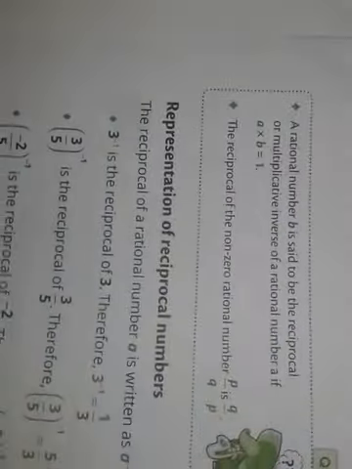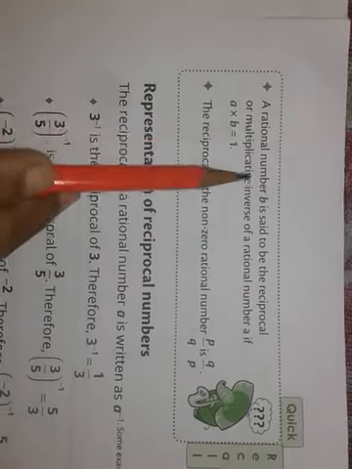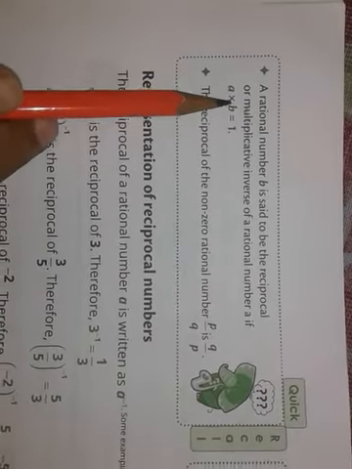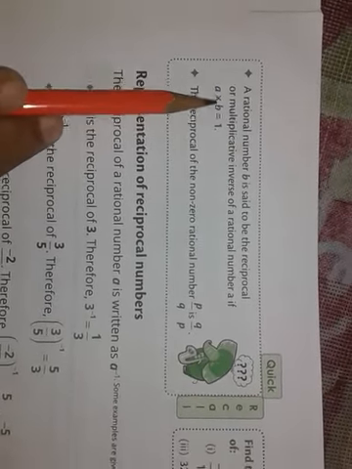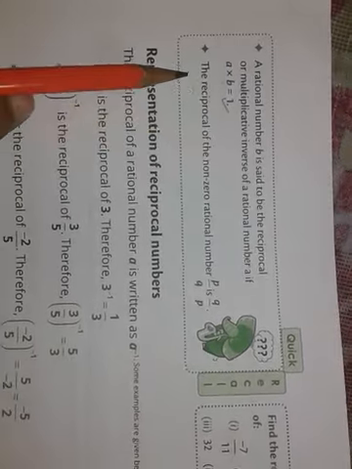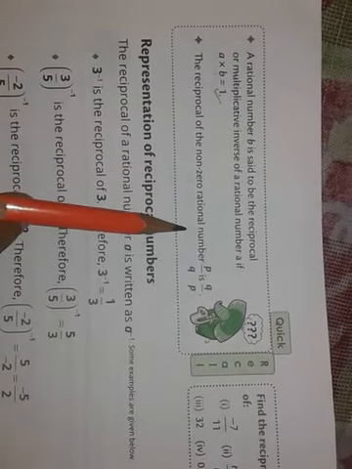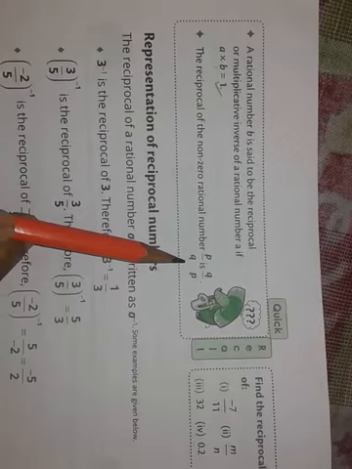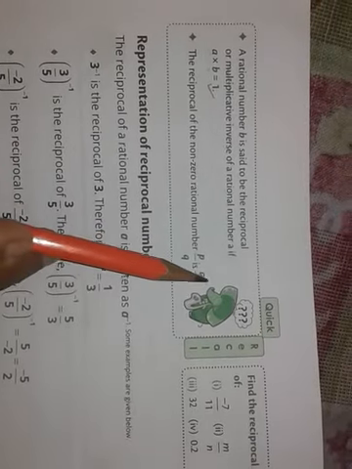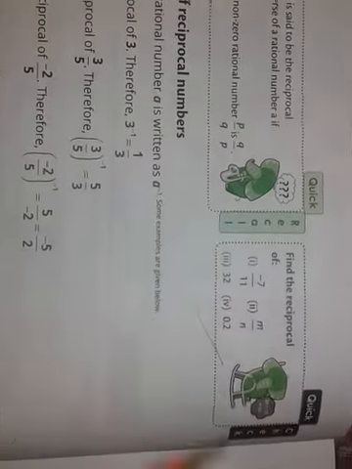What is the reciprocal? Reciprocal is also known as multiplicative inverse. It means that when you multiply a number with its reciprocal, suppose b is the reciprocal of a, then we get 1. The reciprocal of a non-zero rational number p by q is q by p. Some questions are given here, and I have solved them on the page for you.